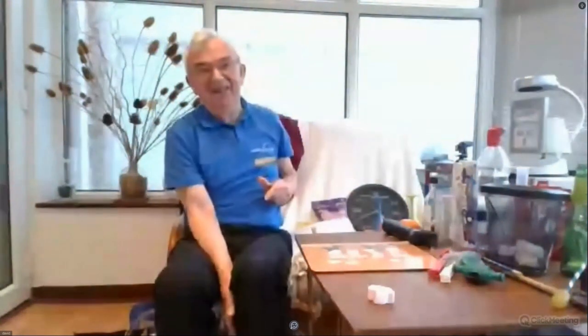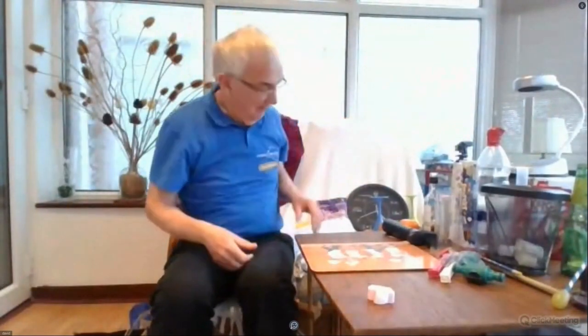Just putting these in a bag here, getting them out of the way. As I tripped on the stairs yesterday, and this leg is just killing me. So I can't really move around. So I've got everything labeled up here, ready.